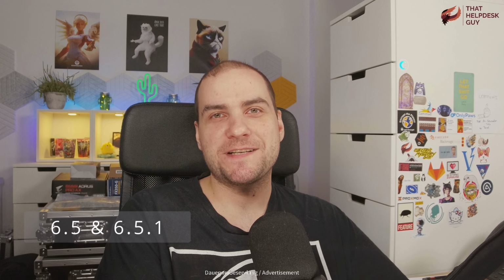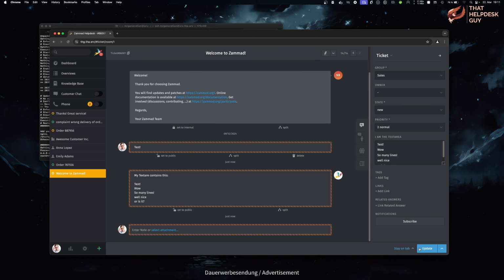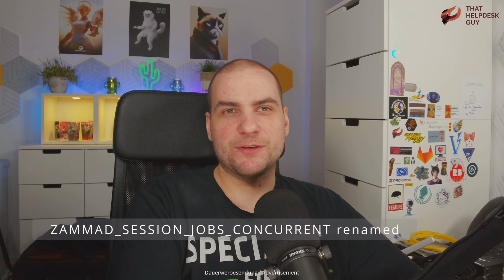Now to the breaking changes that affect you right now. Text area attributes that you call via a variable will now reflect HTML content. This especially affects line breaks, which was discarded before. Please review your configuration to ensure that this doesn't break existing workflows. Zammad Session Jobs Concurrent has been renamed to Zammad Process Session Jobs Workers. This affects all administrators that configured performance tunings. The old environment variable will temporarily continue to work, however this may change in the future. Please update your environment accordingly, this affects all installation types of Zammad.